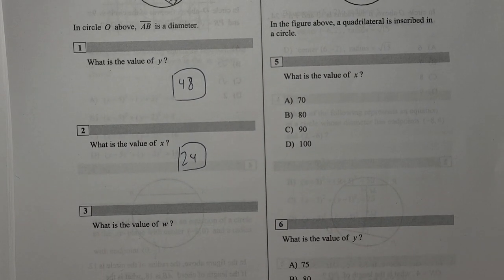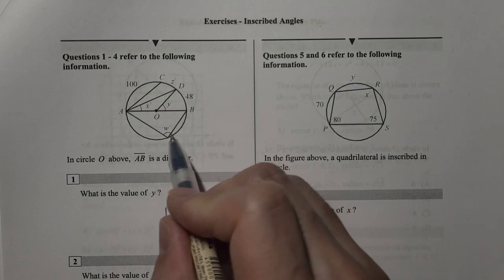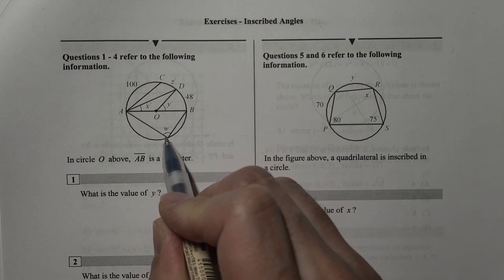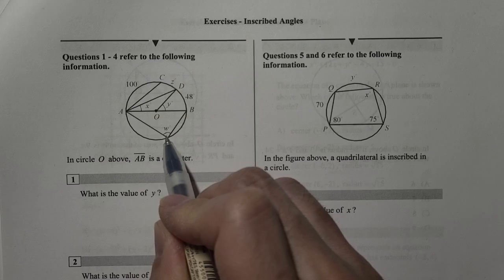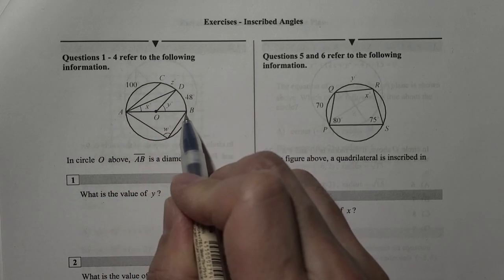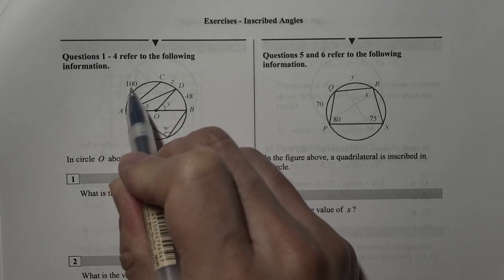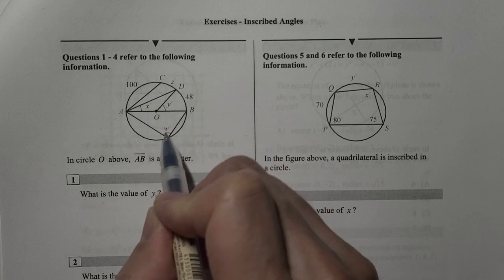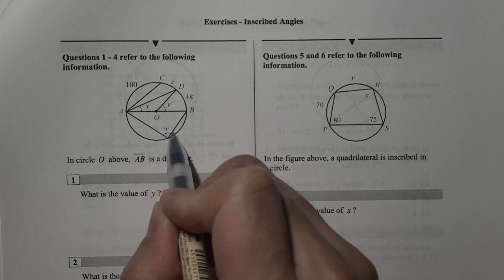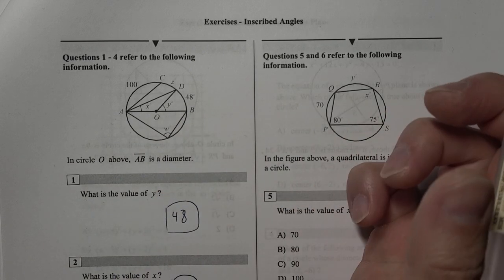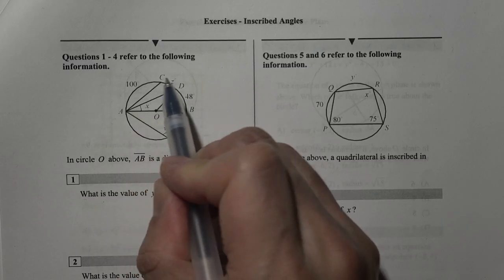What is the value of W? Where's W? W is here. This is an inscribed angle, clearly. What's the arc that it intercepts? AB. AB is a diameter, so it's half the circle. So what does that corollary say? This should be 90 degrees. Or if you don't remember that corollary, this is 180 divided by 2, 90 degrees.